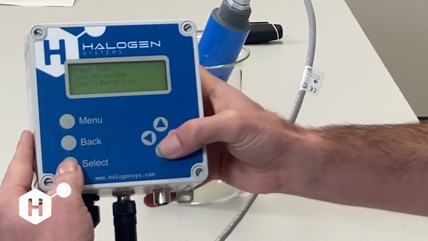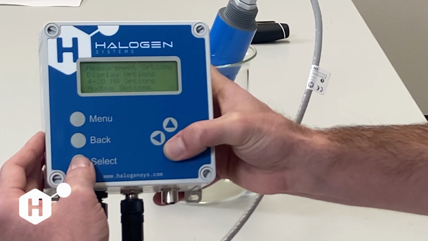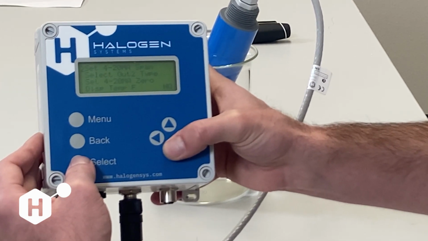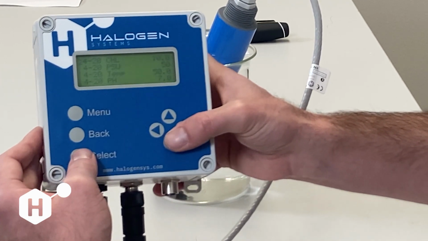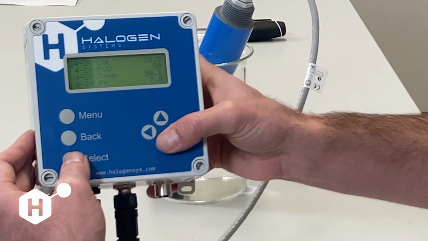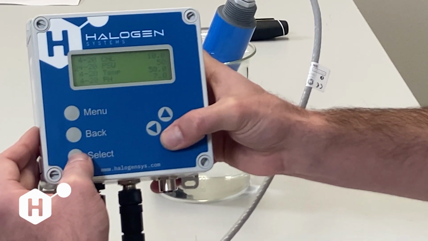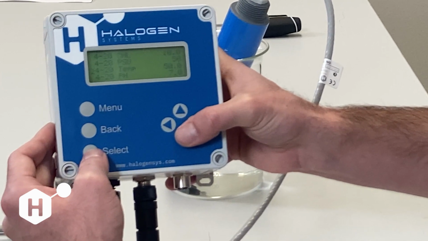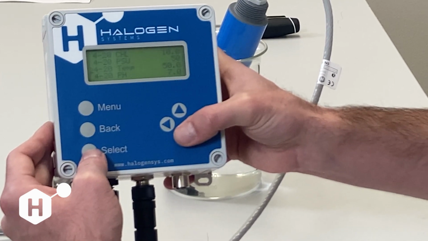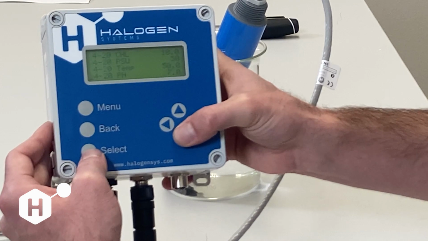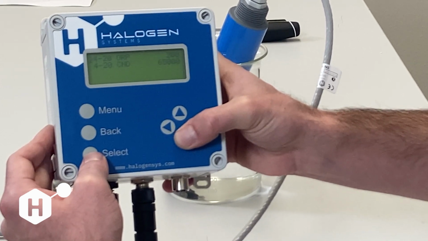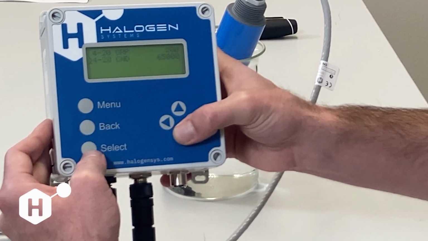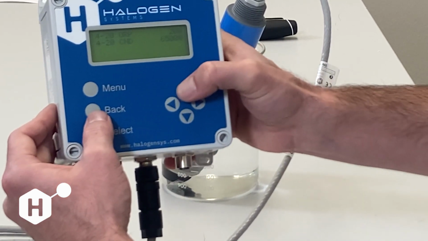To configure our 4 to 20 outputs, we go to Configuration, 4 to 20 milliamp options, and set the 4 to 20 milliamp span. By default, our chlorine span is 10 ppm. Our PSU span is 50 units. Our temperature span in Celsius is 50 degrees Celsius. Our pH span is 7. Our ORP span is 200. And the conductivity span is 65,000. These can all be adjusted.